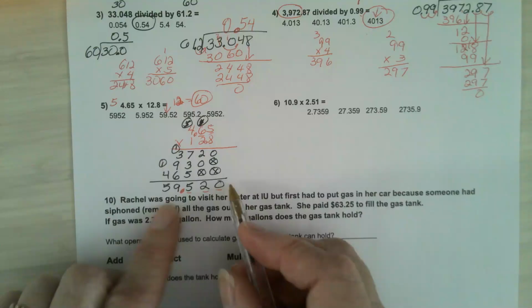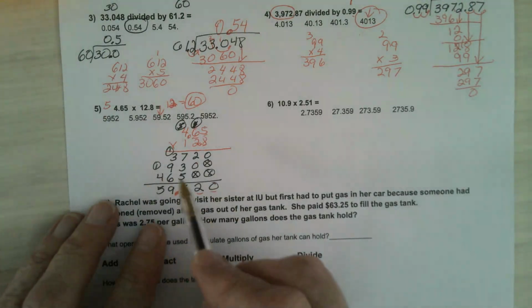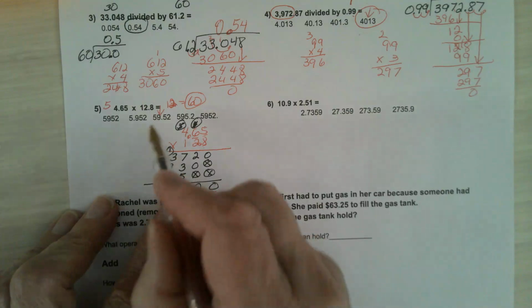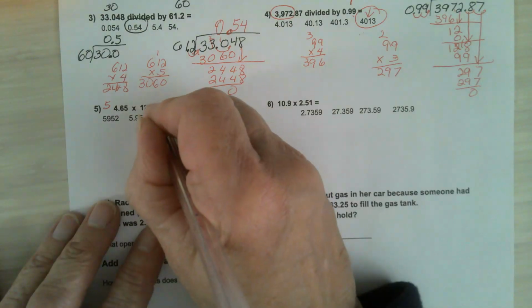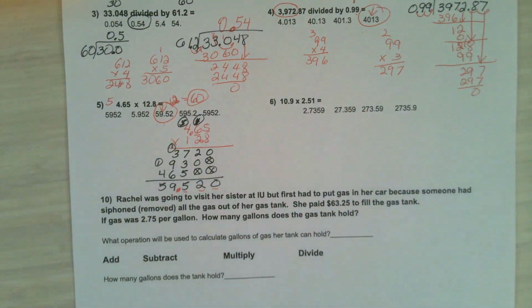That exact answer is not up there, but is 59 and 520 thousandths the same as 59 and 52 hundredths? It is. So it is the third one.